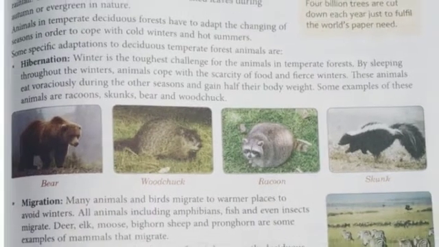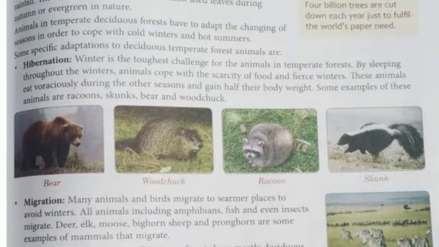First is hibernation. Winter is the toughest challenge for the animals in temperate forest. They sleep throughout the winter. Animals cope with the scarcity of food and fierce winter. और वो they go into a deep sleep, तो सो जाते हैं पूरे विंटर. So they have scarcity of food and fierce winter. विंटर में मरने का भी डर होता है ना ठंड से.